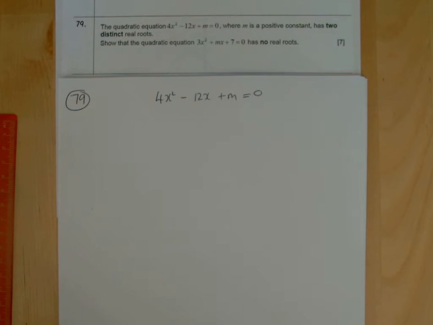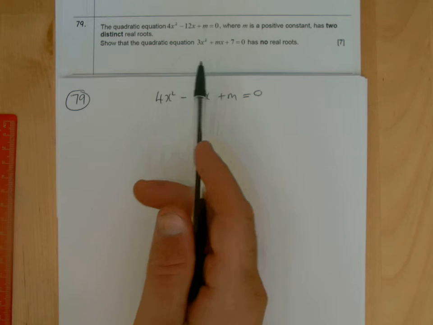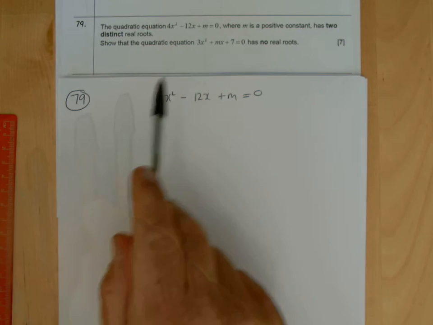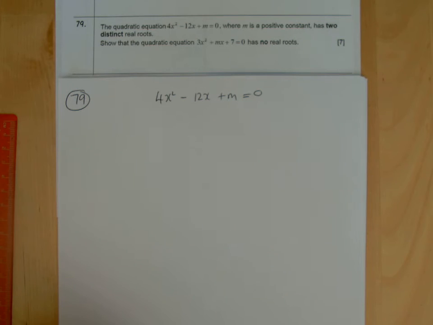Right, the quadratic equation 4x squared minus 12x plus m equals 0, where m is a positive constant, has two distinct roots. Okay, and then they say show that this quadratic equation here has no real roots. Okay, so let's look at what we've got here with regards to this quadratic equation. So we're told it's got two distinct roots.